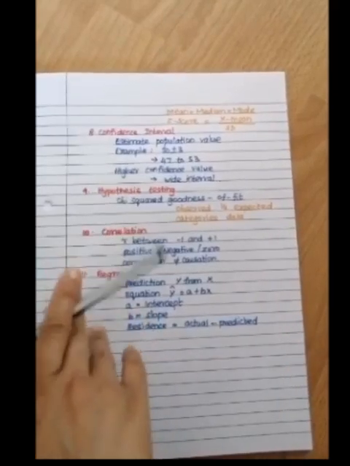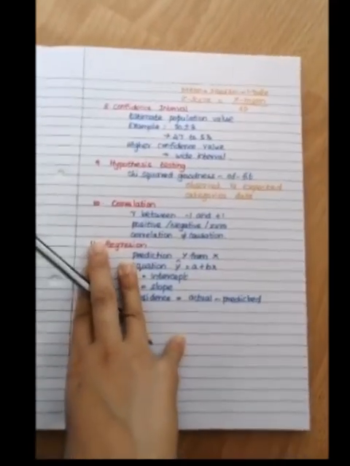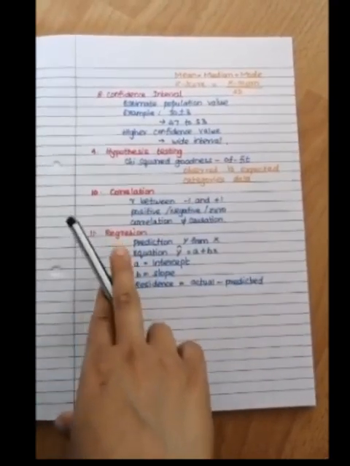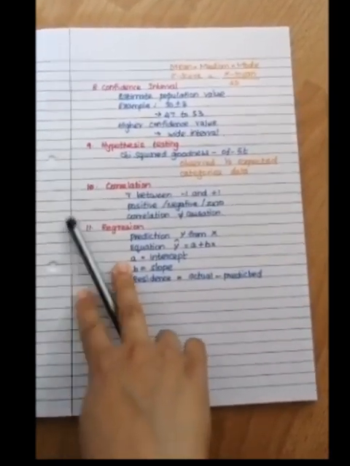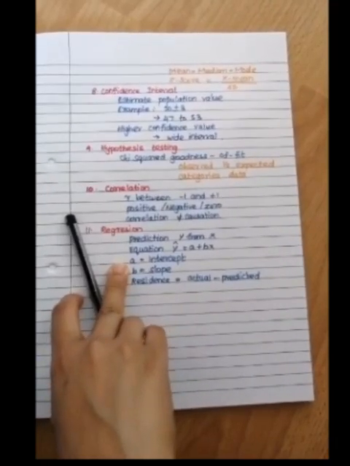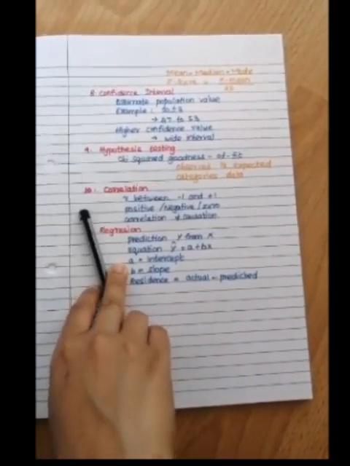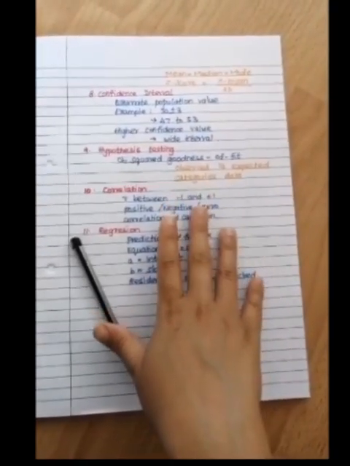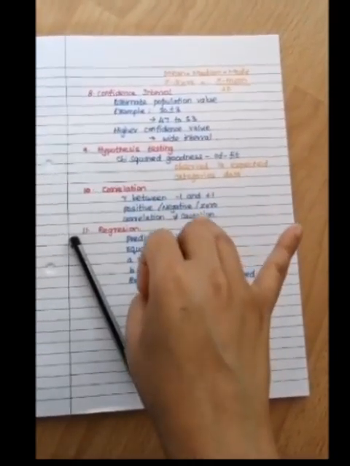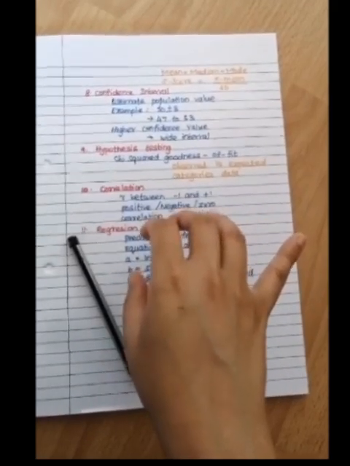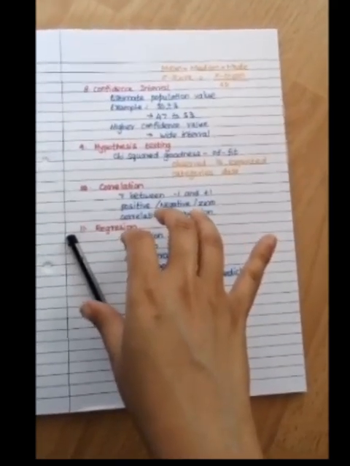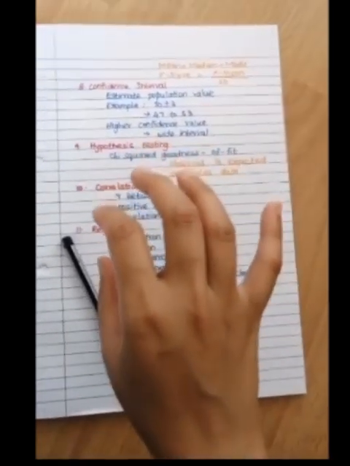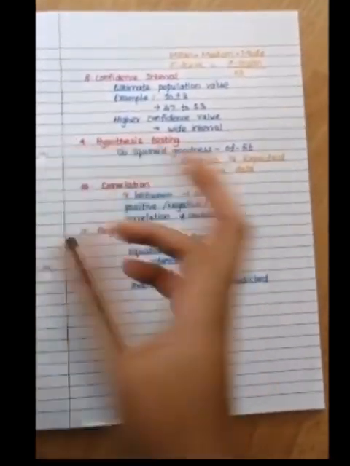Regression and correlation. Regression helps us model the relationship between two variables. A scatter plot shows the pattern and the line of best fit summarizes the trend. The correlation coefficient measures the strength and direction of the relationship, and R squared tells us how much of the variation in one variable is explained by the other.